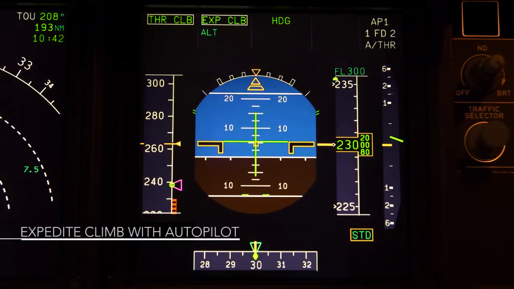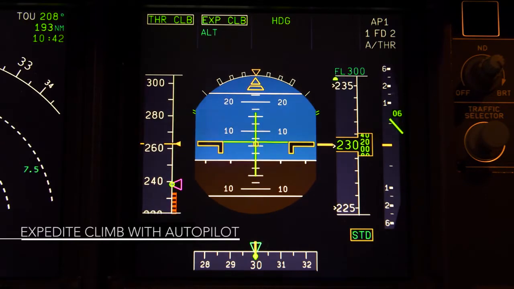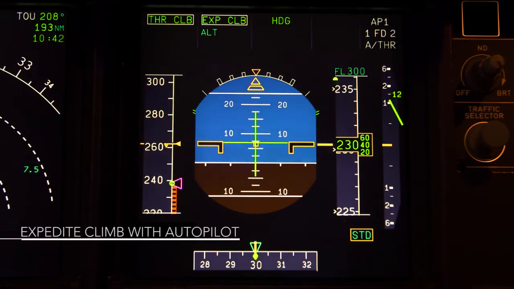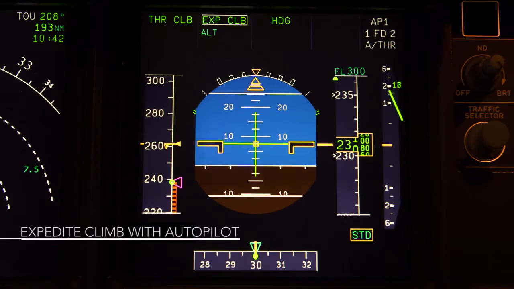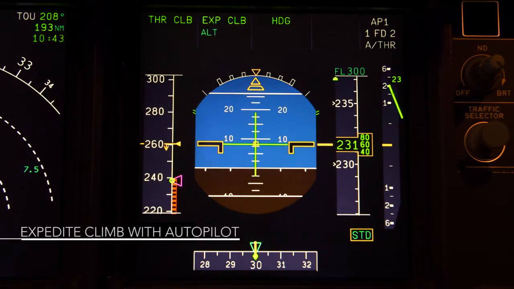Similar to a turn, when climb is initiated, the load factor will increase due to the temporary increase of the angle of attack. This will cause the V alpha prot to move upward.